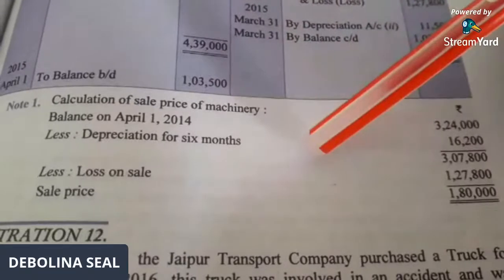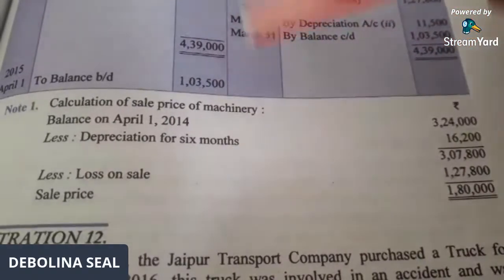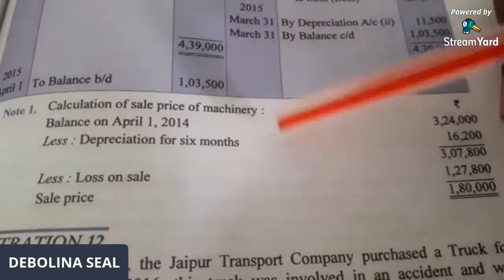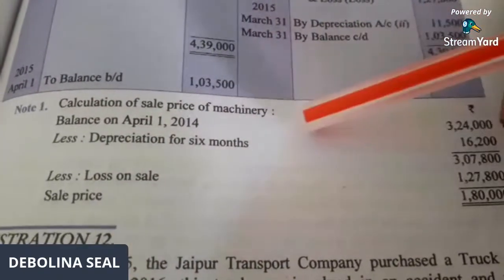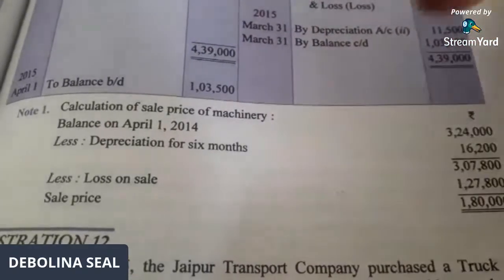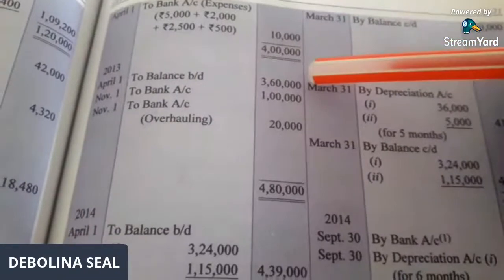Okay, how is this sum different? In the previous sum you calculated the loss on the machine. In this particular sum they have given you the loss, and you are going to find out at what price you have sold the machine. So the balance is given. What is the balance of that particular machinery?